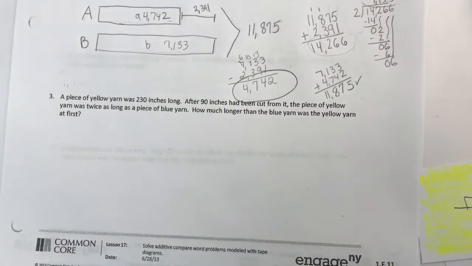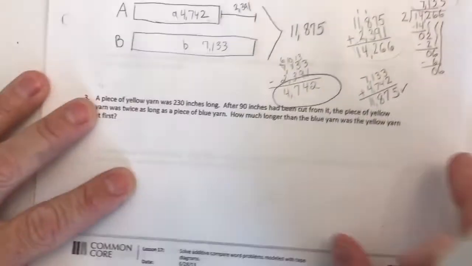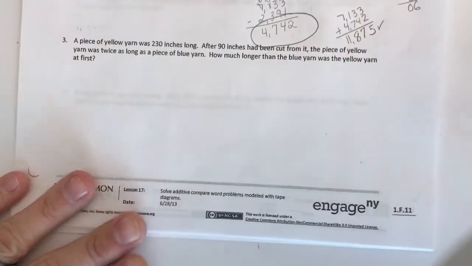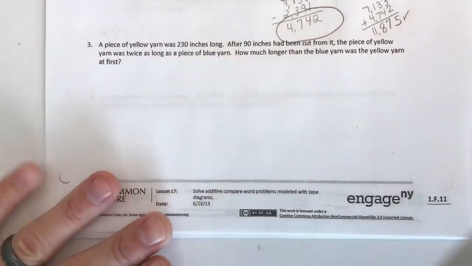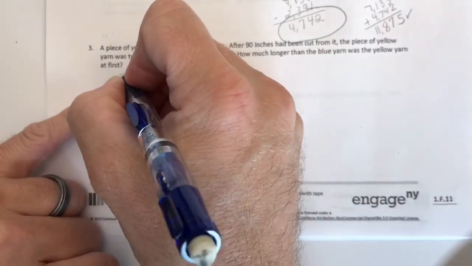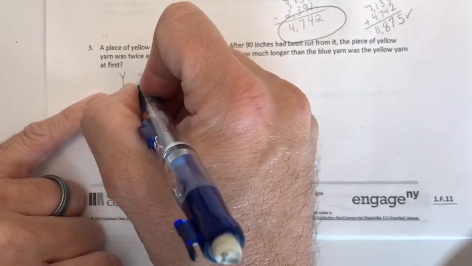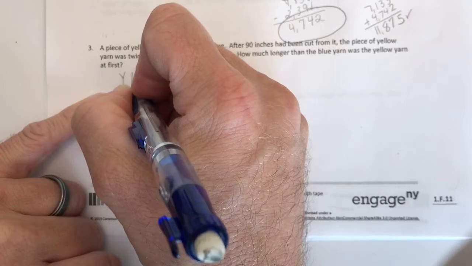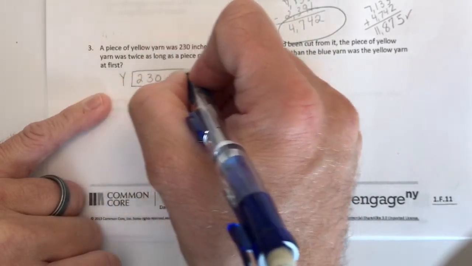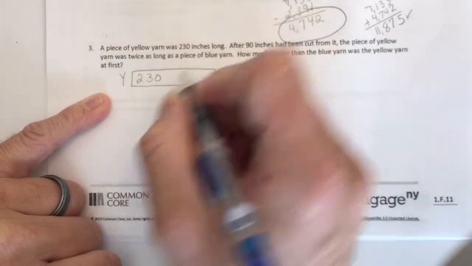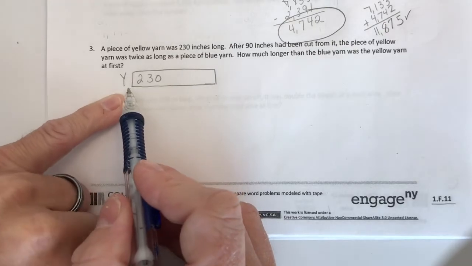This one looks really difficult, but this is just more of a reading question than it is a math question. So you'll hear me say that quite a bit. It's not just a math test, but a reading test. So we have a yellow piece of yarn was 230 inches long. So we're going to put 230. Now this is why I love comparing tape diagrams, because this is what we're starting with.